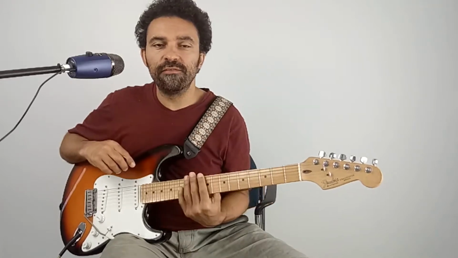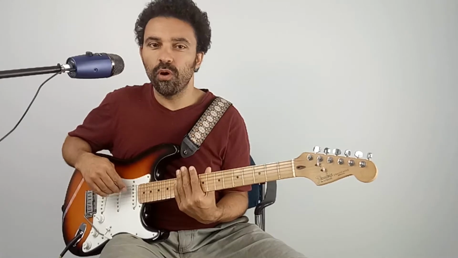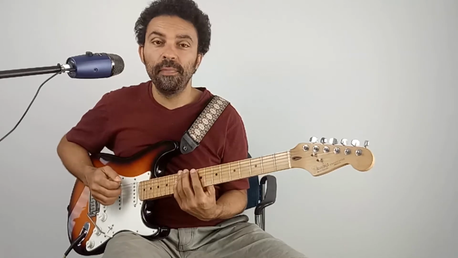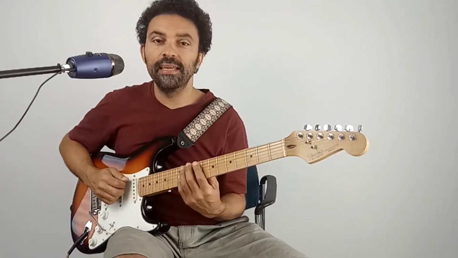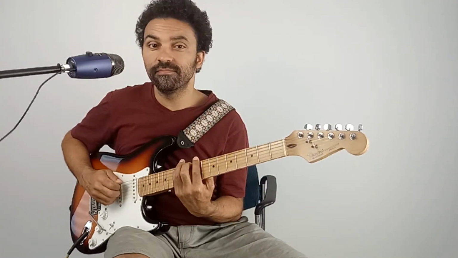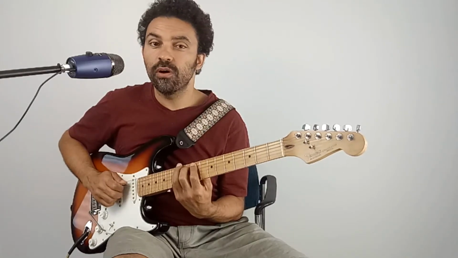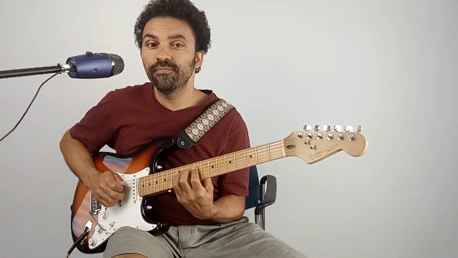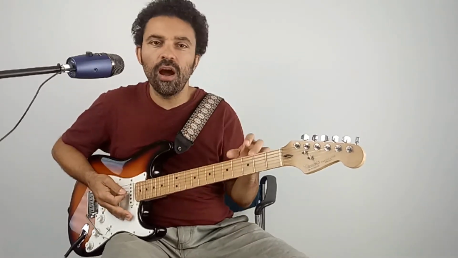Now, one thing you need to be familiar with to help you with this is the major scale shape in one octave. And if you don't know that, I'm going to play a D major scale in one octave, starting at the 10th fret with my second finger. I'm just going to play 10 and 12 on the E string. And then I'm going to go 9, 10, and 12 on the A, and then 9, 11, 12 on the D string.